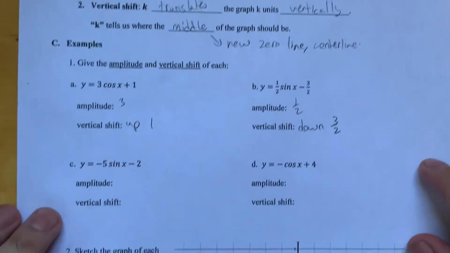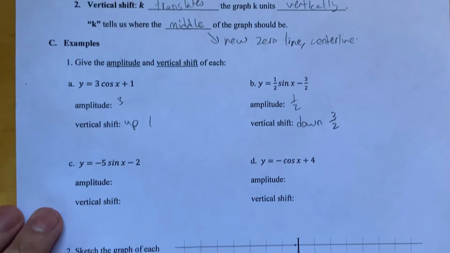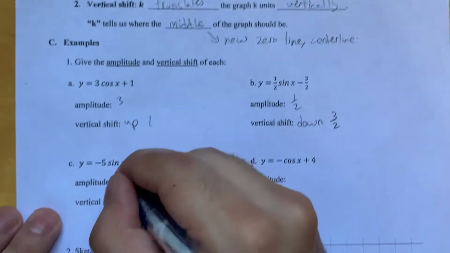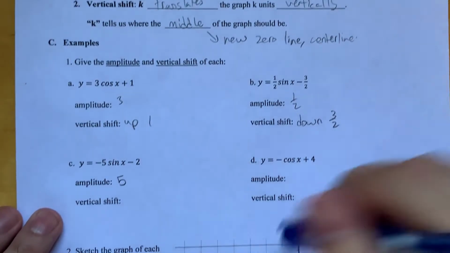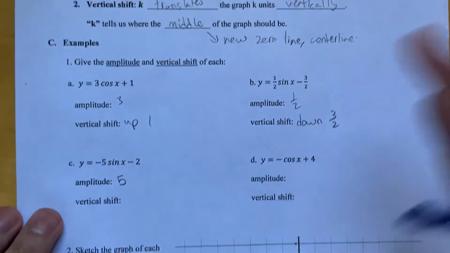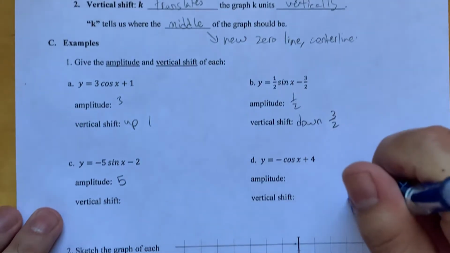You guys know this. You've done it before. Now you're just doing the sine and cosine. So amplitude is going to be 5. Remember, it doesn't matter if it's negative or positive. If it's negative, what is it going to do? Right, it's going to shrink your graph. No, wait. Negative is not going to shrink your graph. Negative is going to flip your graph. Remember, that's what the negative sign out in front does. It's going to flip it across the x-axis. If it's 5, it's going to stretch it.